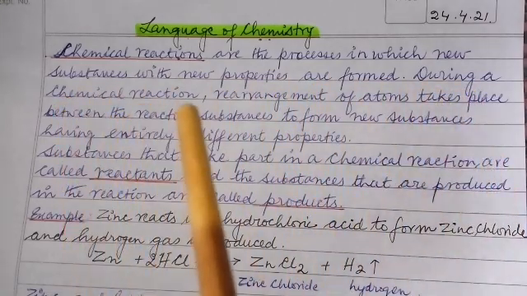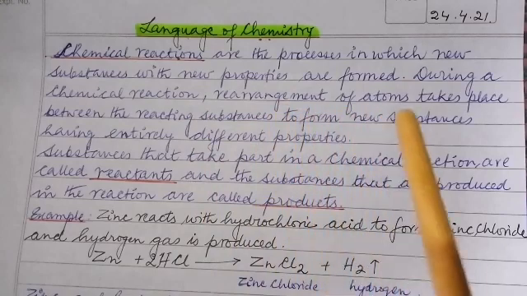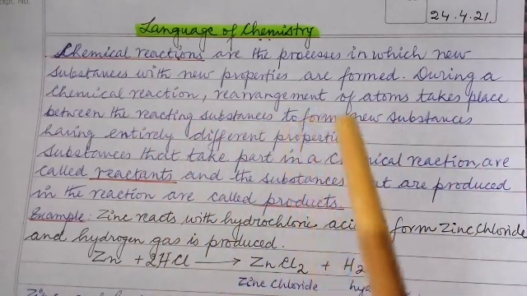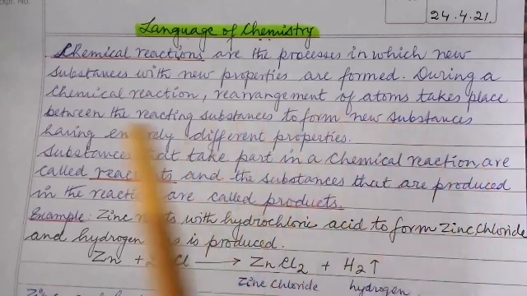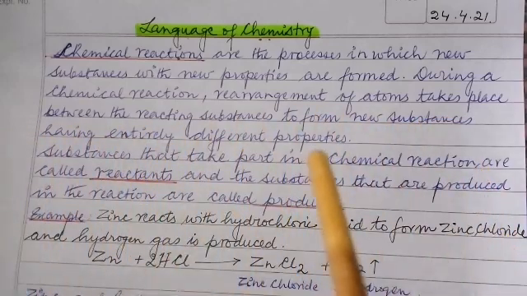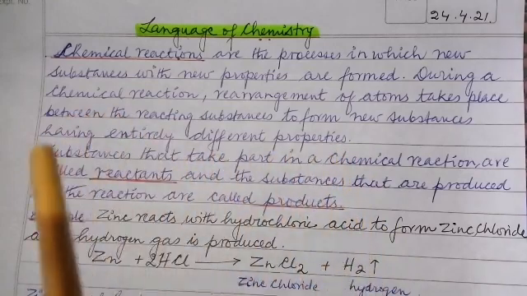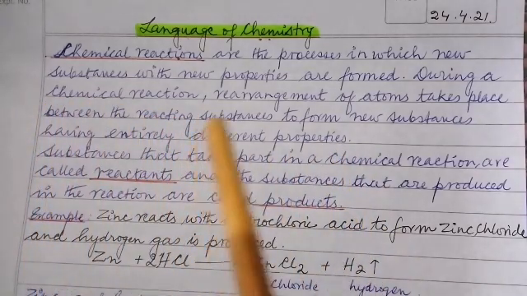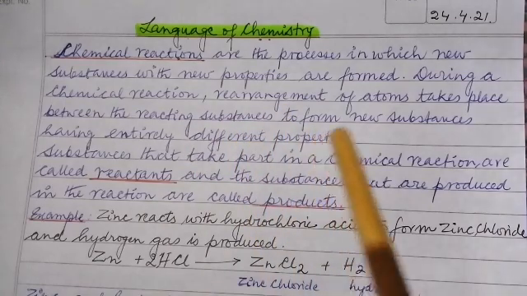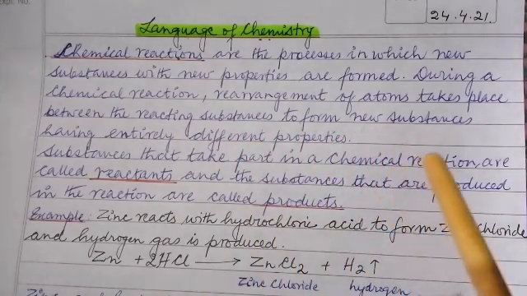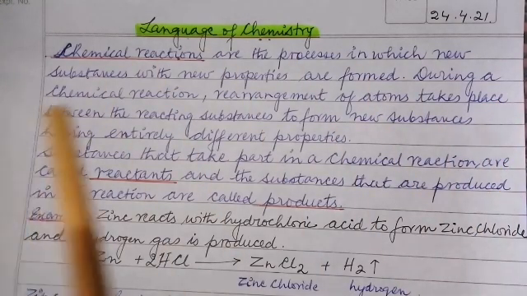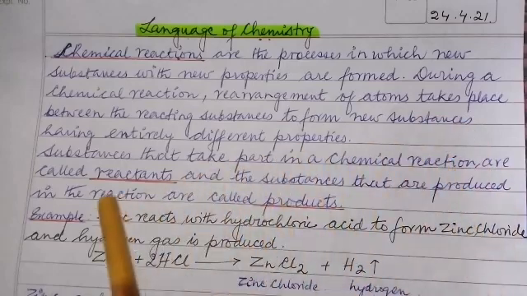During a chemical reaction, rearrangement of atoms takes place between the reacting substances to form new substances having entirely different properties. In other words, two substances react to give you a new substance which is entirely different from the two reacting substances.